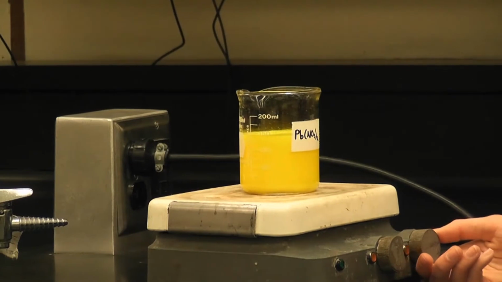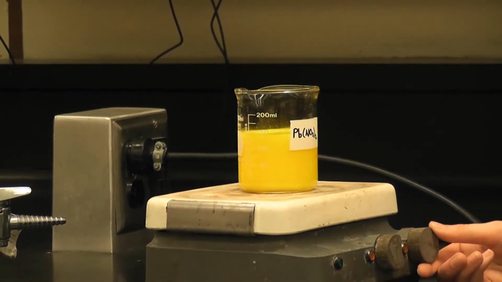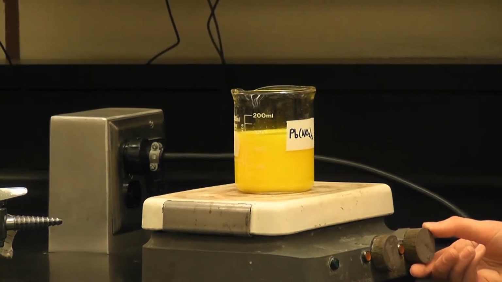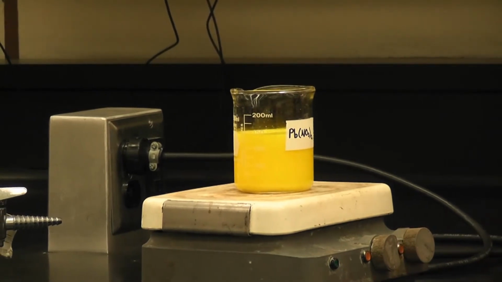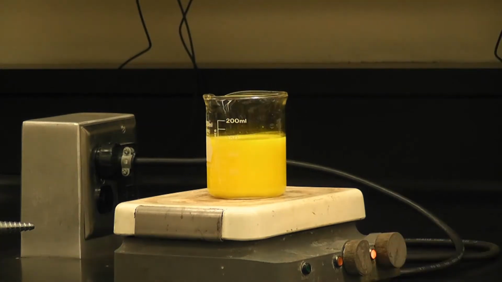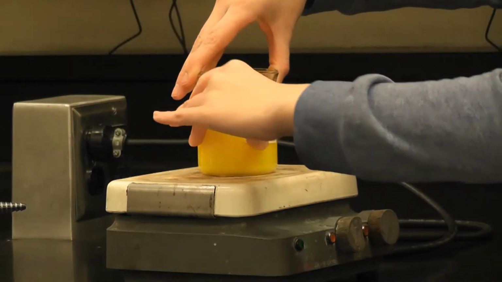So some heat on. This is heat. This might take a little while. PbI2. This is going to be our new, where's the pen? So this is now lead 2 iodide, PbI2.